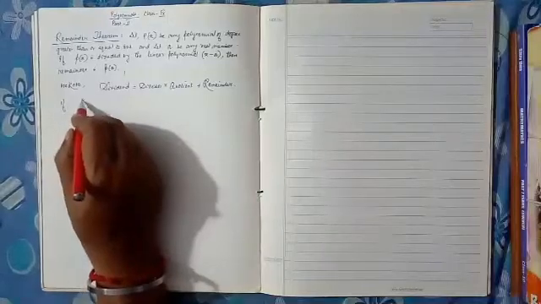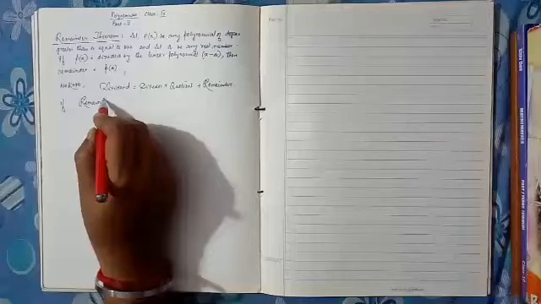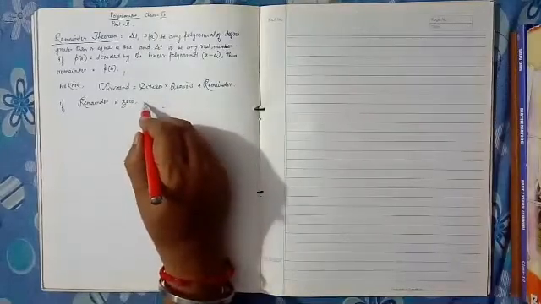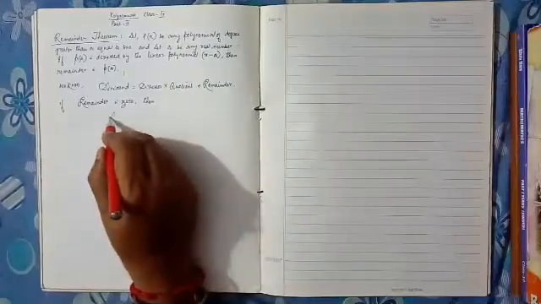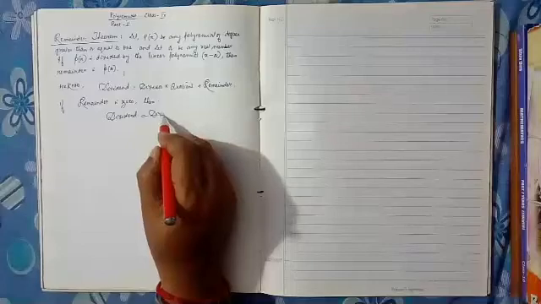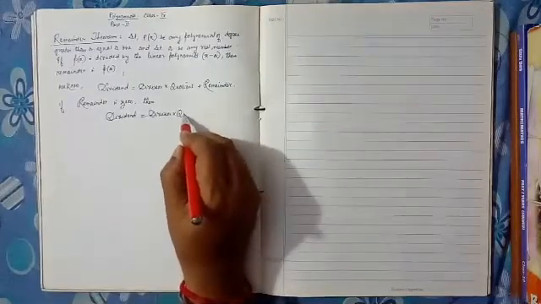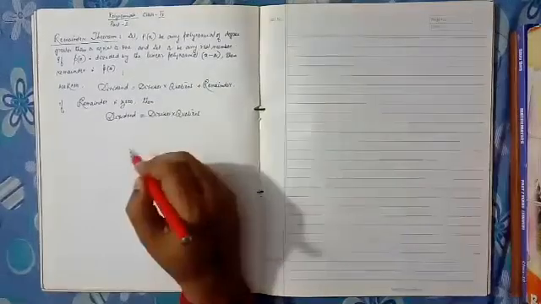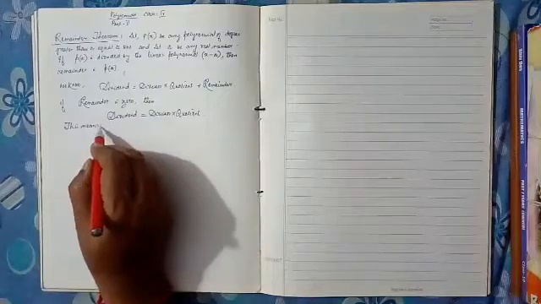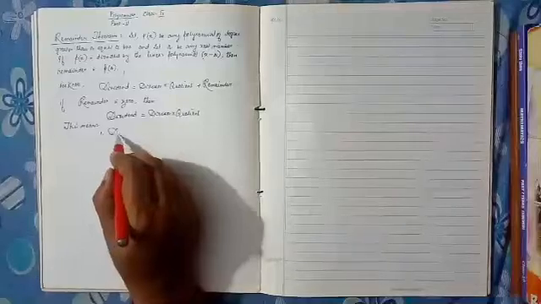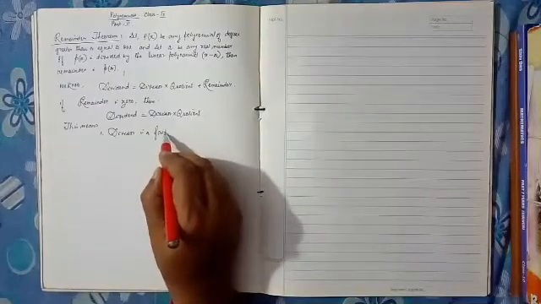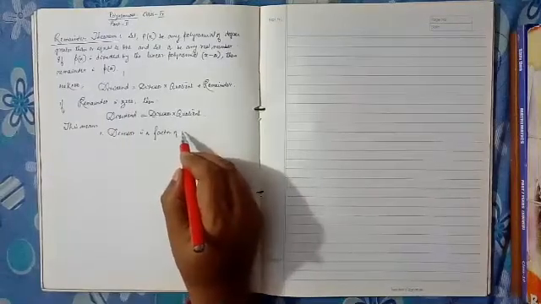If remainder is 0, then dividend is equal to divisor into quotient. This means divisor is a factor of dividend.